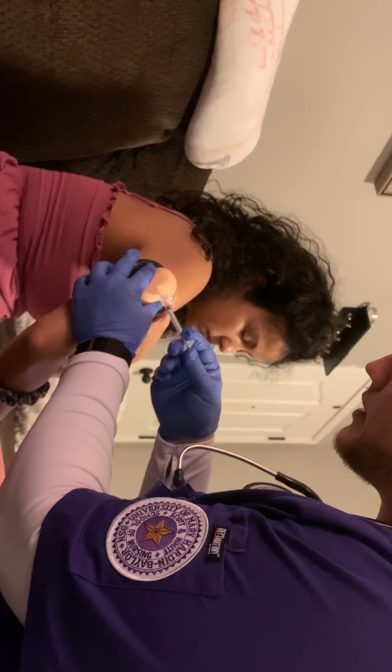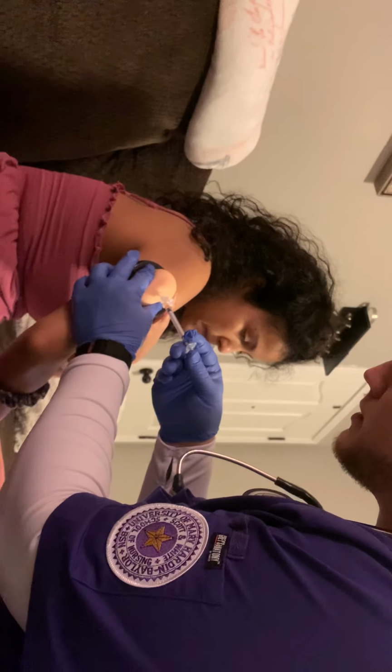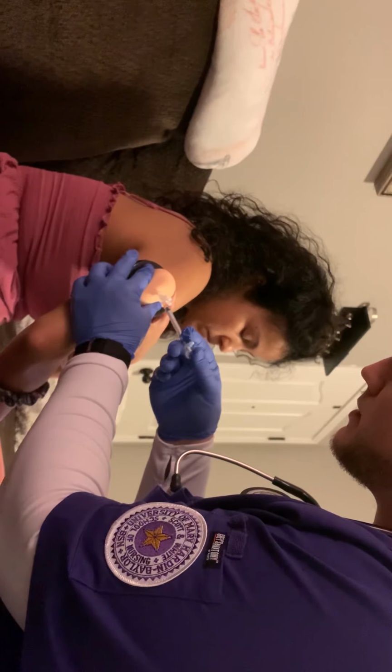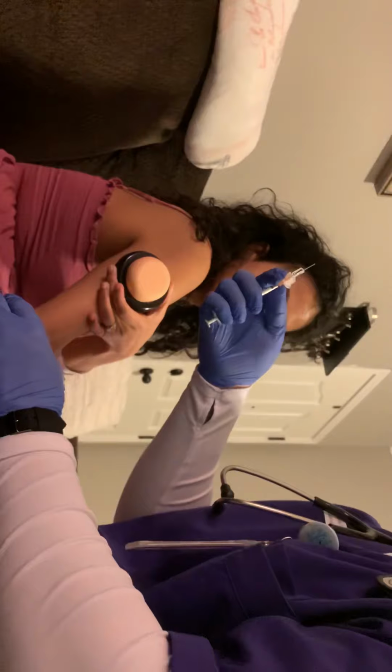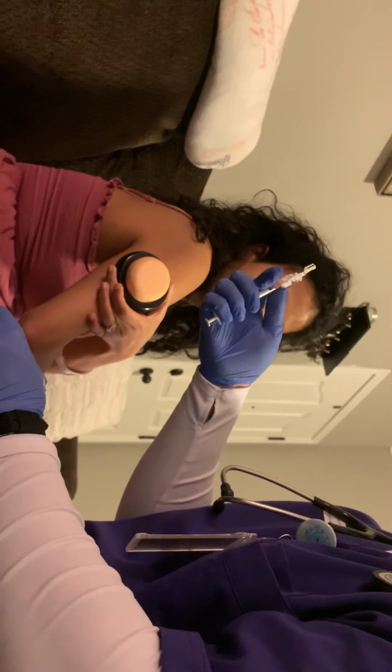Hold for 5 to 10 seconds. Pull out, release. Okay, and then dispose of in sharps. Okay.